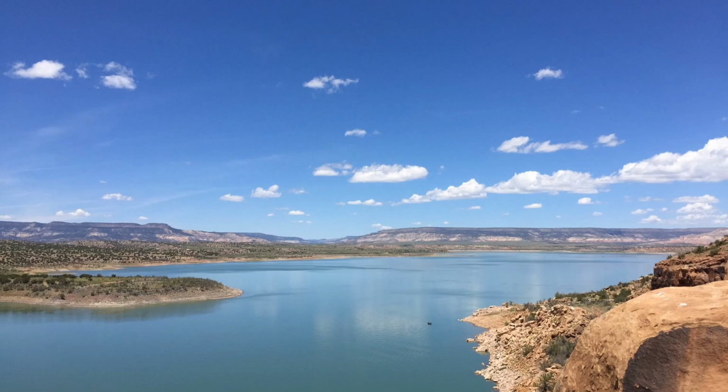All right, we've been talking a lot about earned interest and regulation. Let's take a little break and look at a beautiful picture of a lake in northern New Mexico.